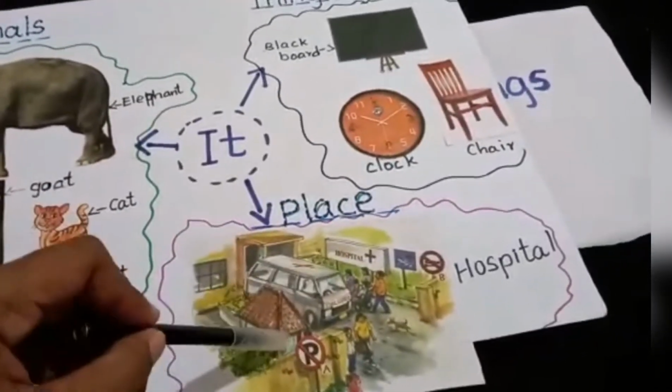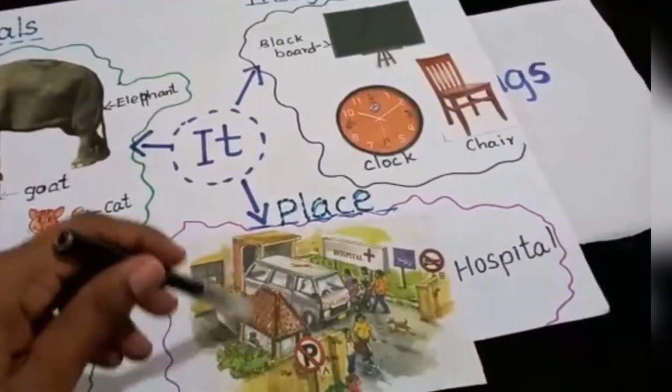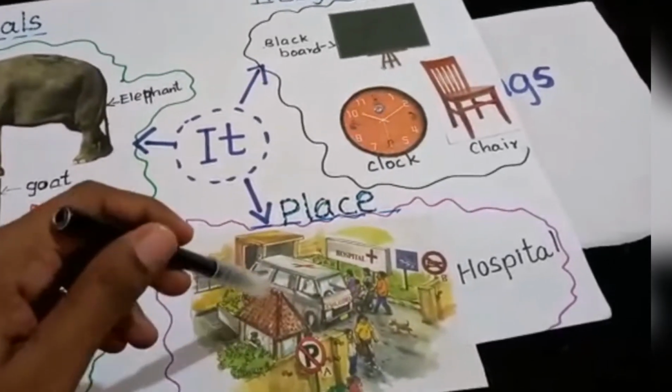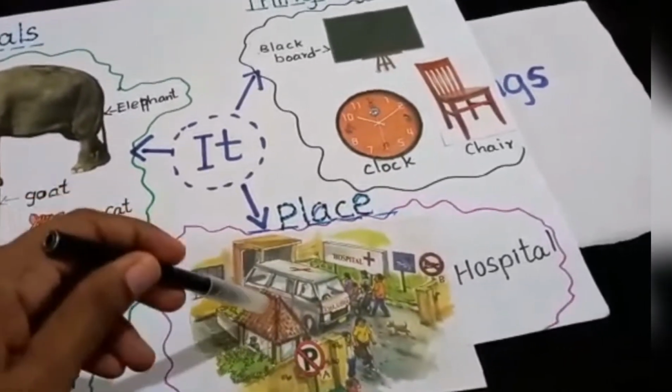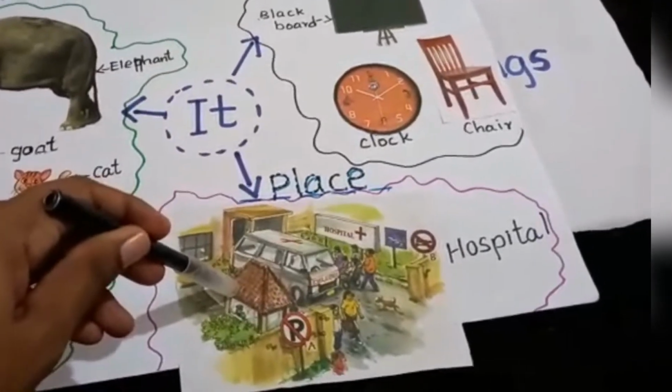Now look at this. This is a picture of a hospital. So we will say this is a place. So we will say it is a hospital.